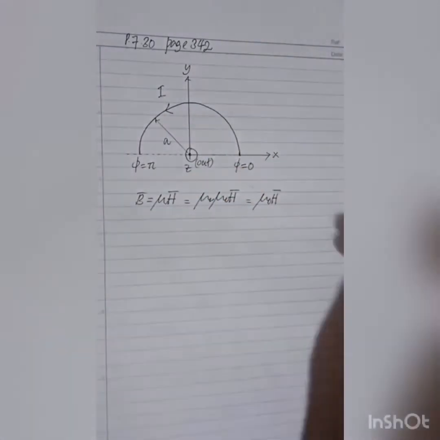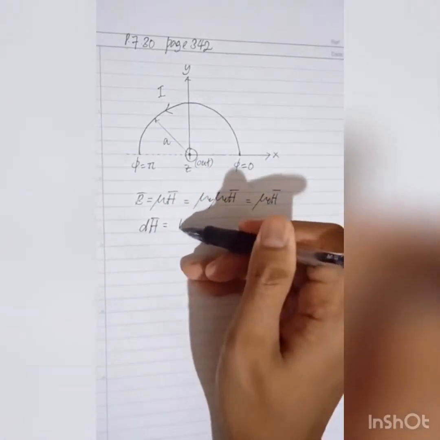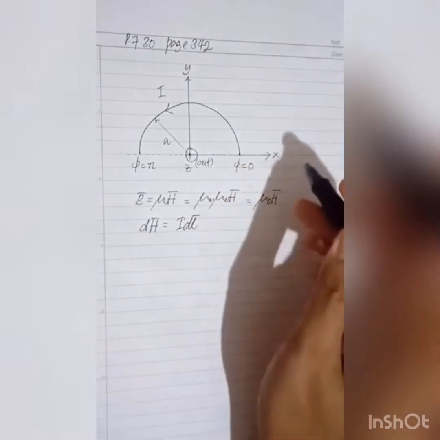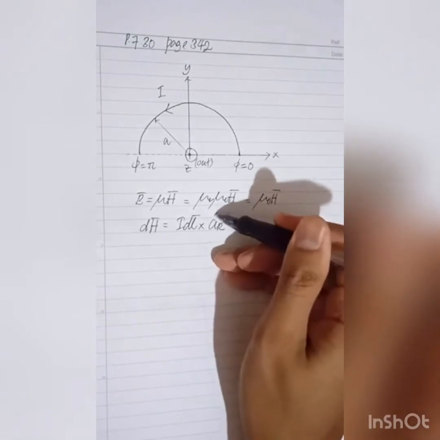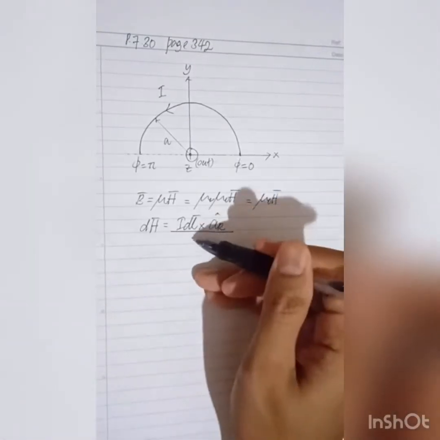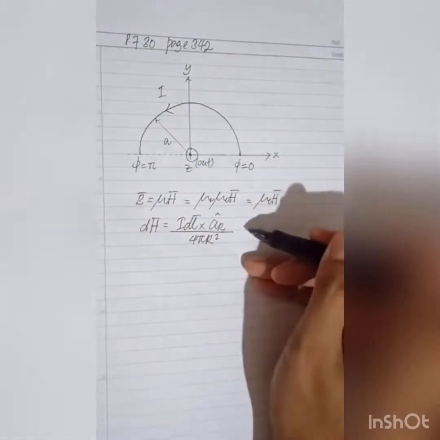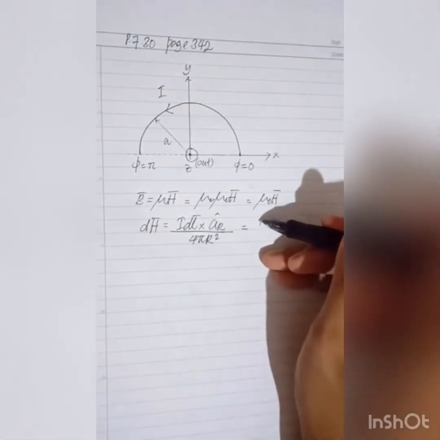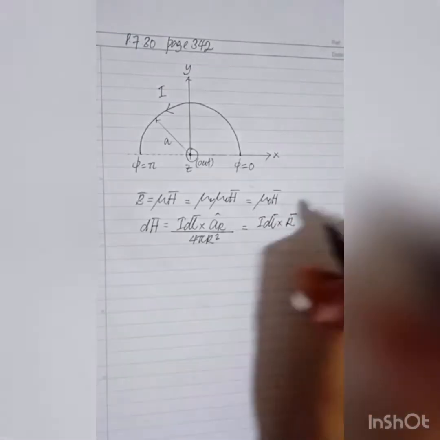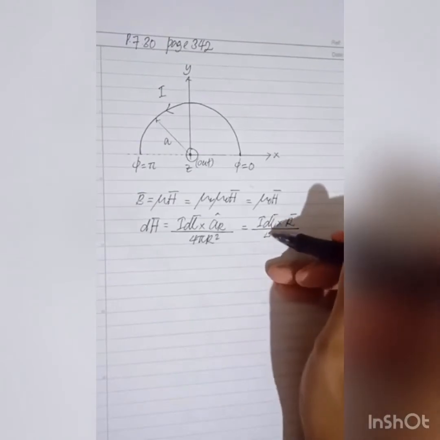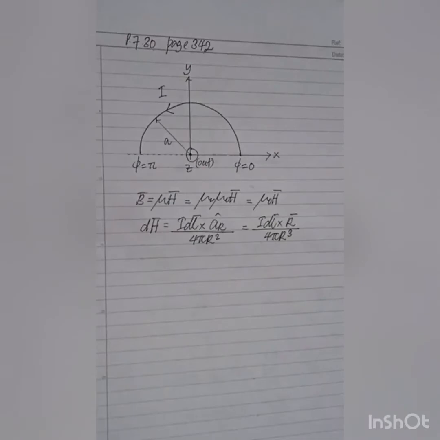So using BSL, H is equal to I dl, because it's a loop, a line current, cross the vector R over 4 pi R squared, or you can even change to this form, I dl cross R vector over 4 pi R cubed.